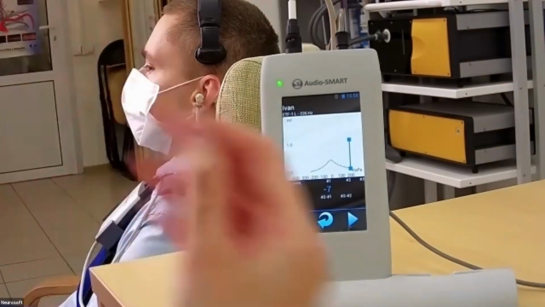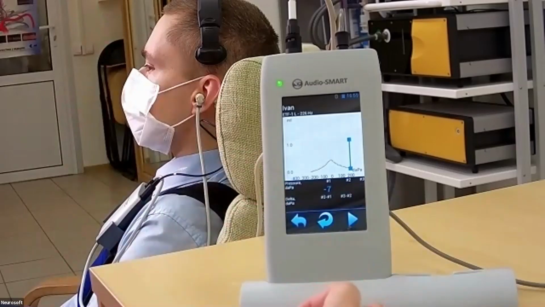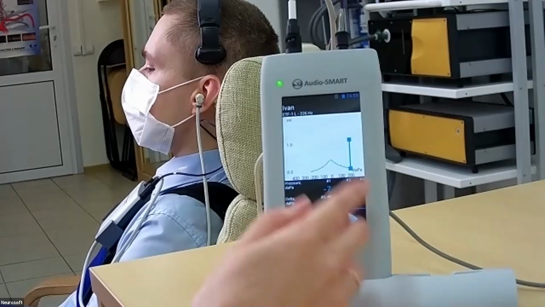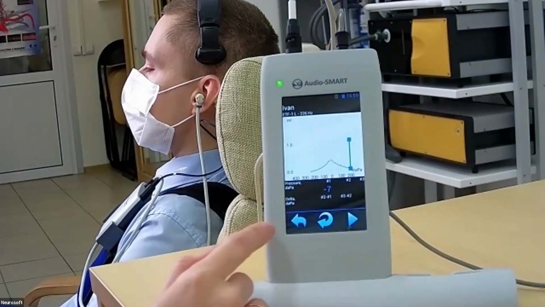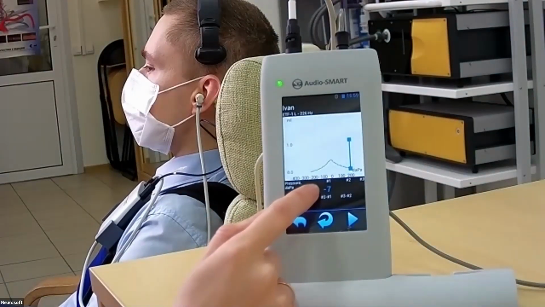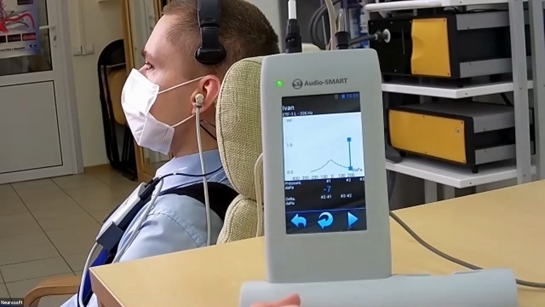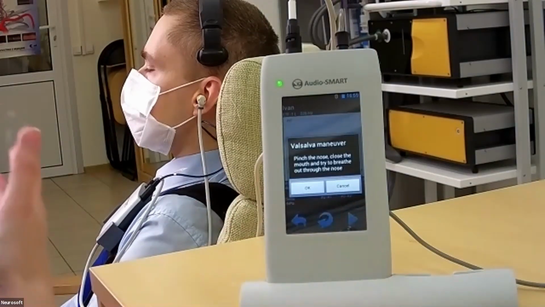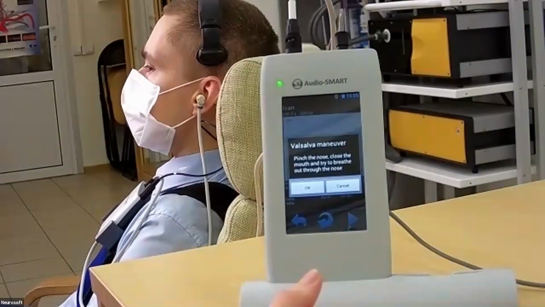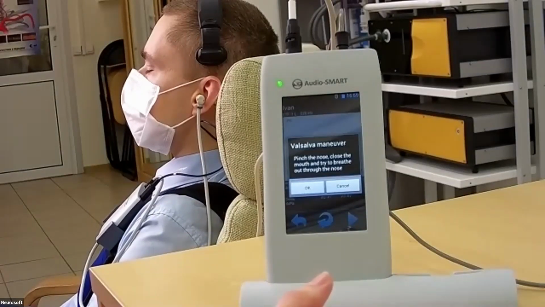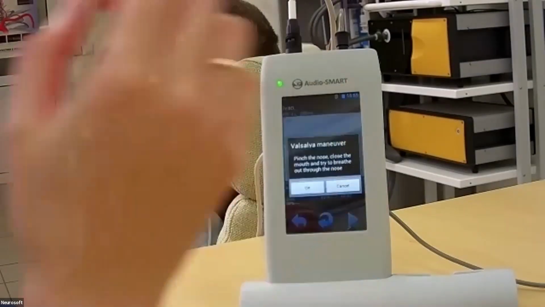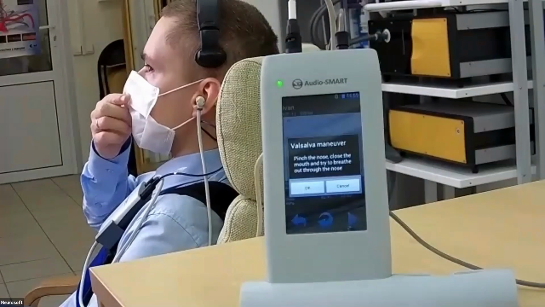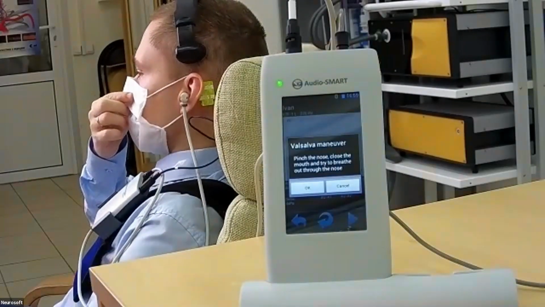Maybe the patient is moving or something, and the probe goes out, and you will see it because there is no peak. Let's see that the peak is on the -7 dPa, and after that, the device asks the patient to pinch the nose, close the mouth, and breathe through the nose and ears to make the Valsalva maneuver.